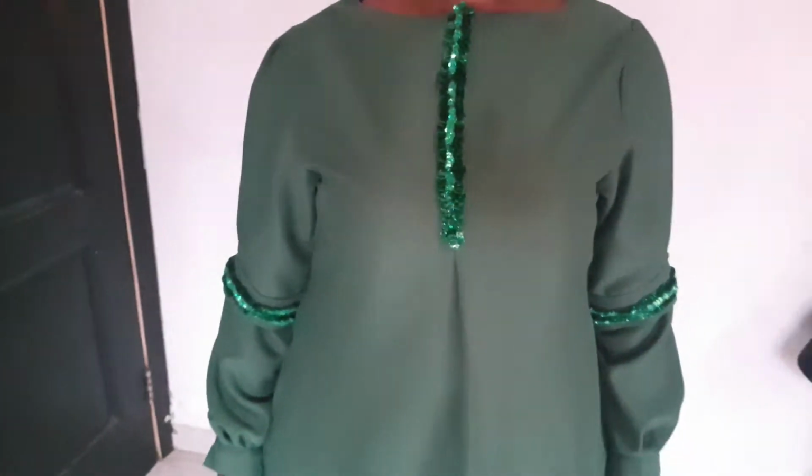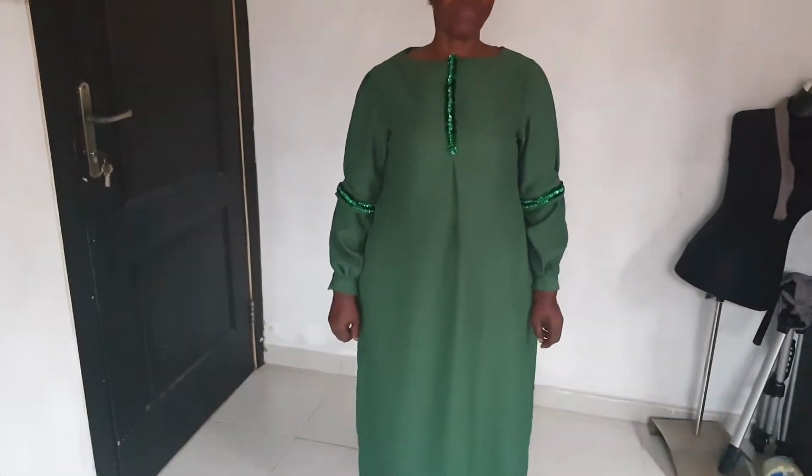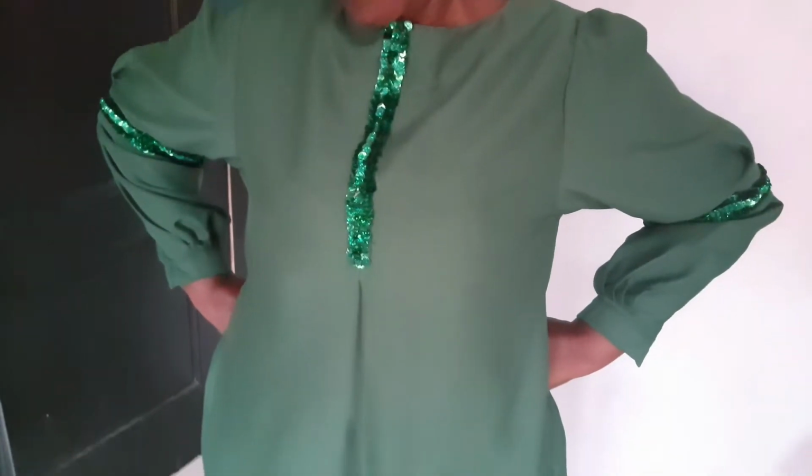In my last video, I drafted a fitted dress block pattern for my mom because she requested some dresses, and this is her first request. So I made an abaya dress for her. It's a kaftan with long sleeves and a cuff. She requested this style, which I did for her. I used her basic fitted dress block pattern and just tweaked it a little bit to make this.